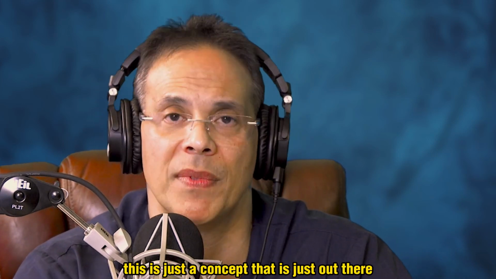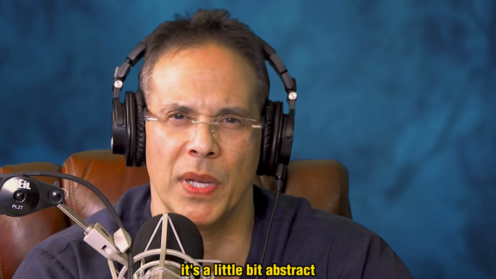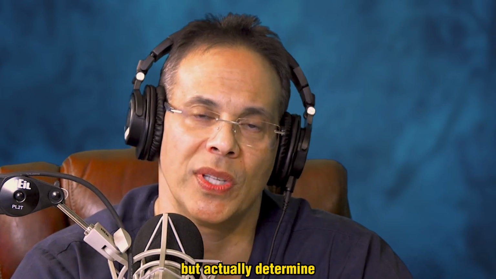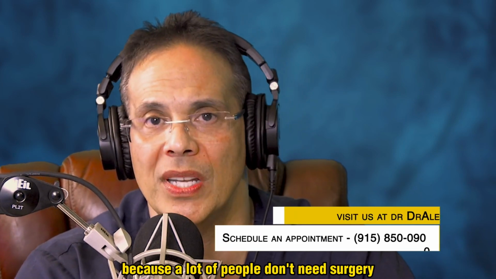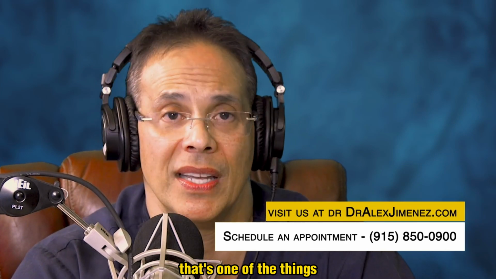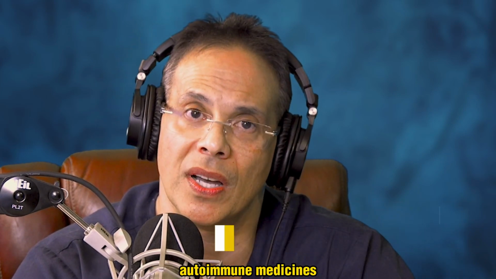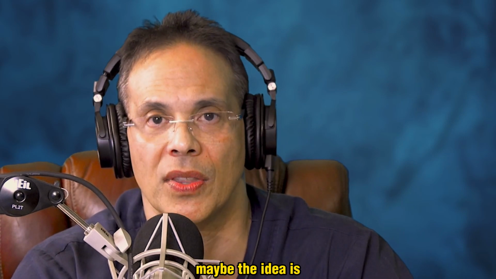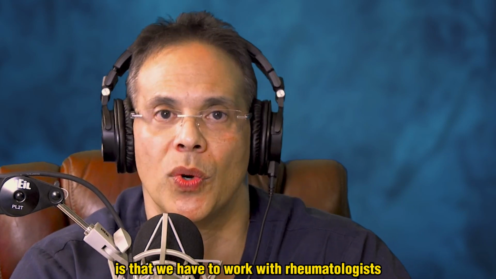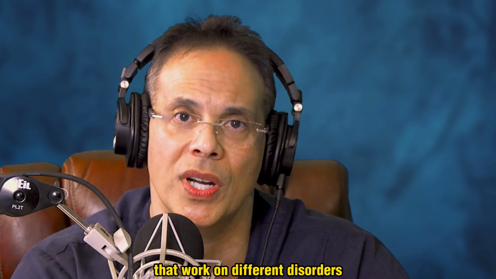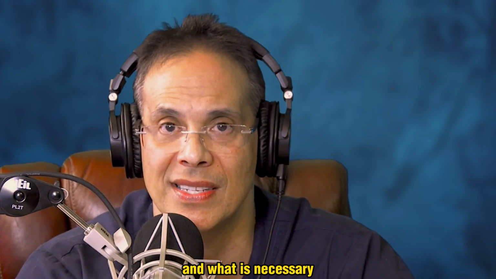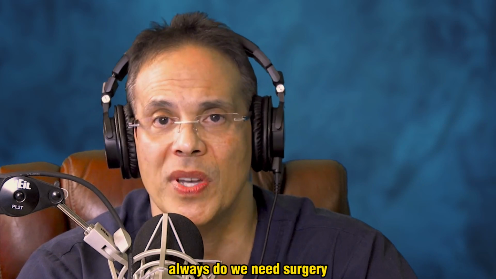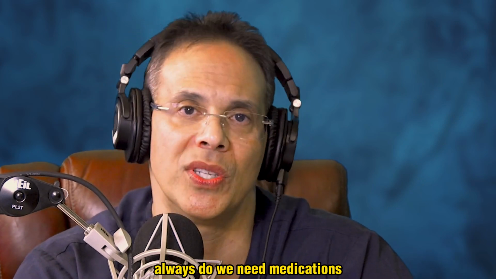This is just a concept that is out there. It seems a little bit abstract, but actually determining what is surgical is important, because a lot of people don't need surgery. That's one of the things. Do they need autoimmune medicines? Maybe. The idea is that we have to work with rheumatologists and specialists that work on different disorders to come up with what is best for the patient and what is necessary. Not necessarily always do we need surgery, and not necessarily always do we need medications.